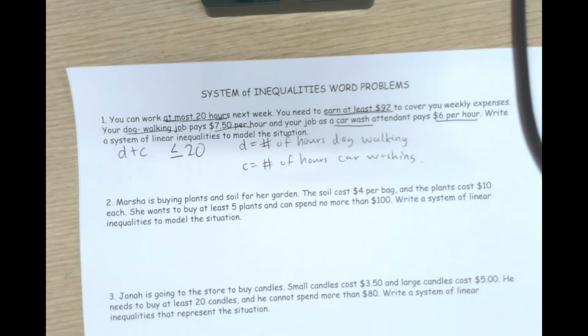Okay, the second total that we can talk about here is 92. It says here, you need to earn at least $92 to cover your weekly expenses. So the question you want to ask here is, can they earn less than 92?